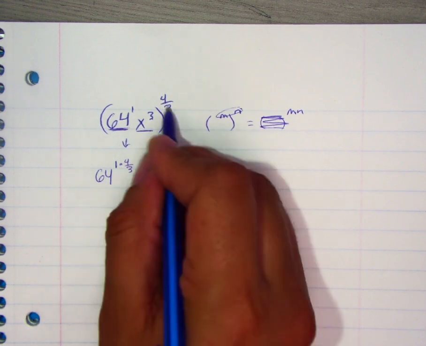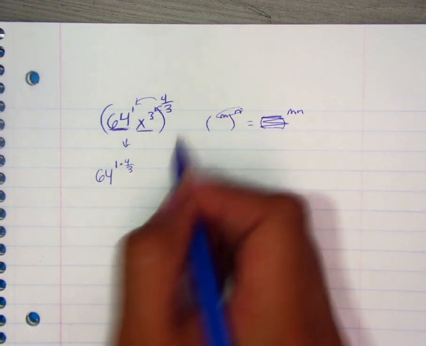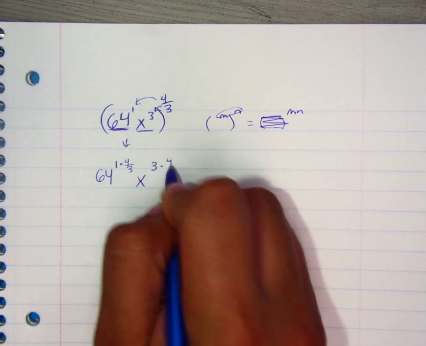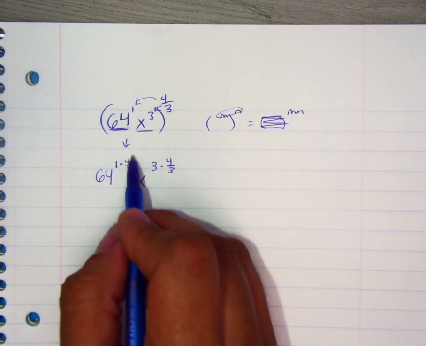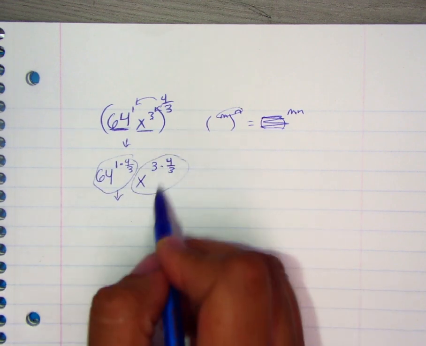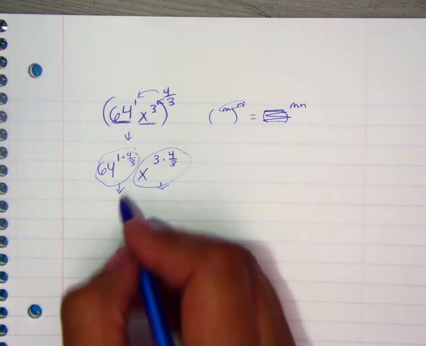And then besides that, it's this times this exponent. So we have x to the third times 4 over 3. Now we simplify this part of the coefficient, and then after that we simplify the x, or vice versa, whichever way you want to do it.